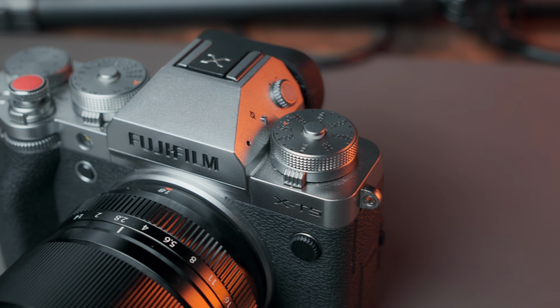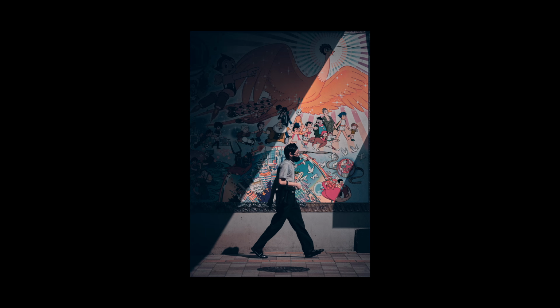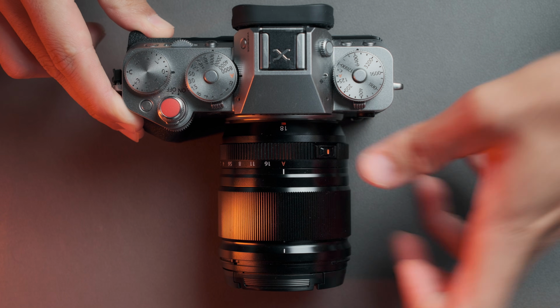Welcome to today's beginner's guide on how to use the Fujifilm dials to take awesome pictures. Today you're going to learn how to use the dials, what they are used for, but also how to emulate the functions of the PASM dials.